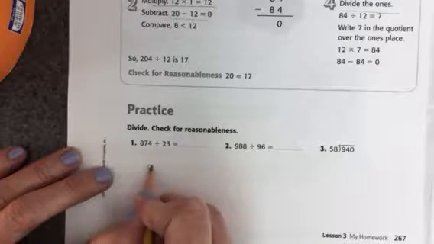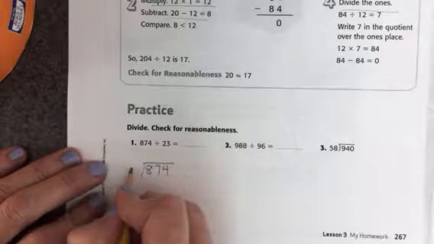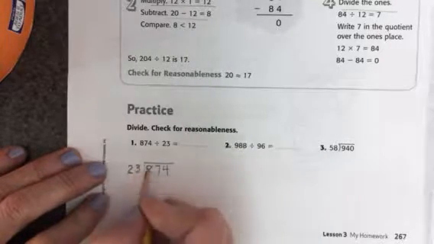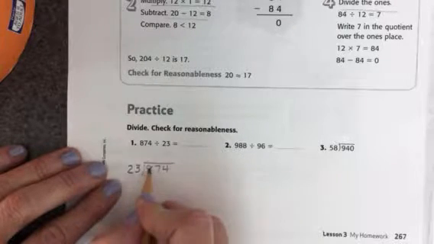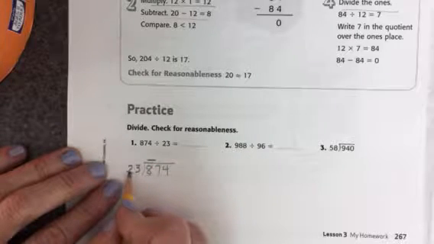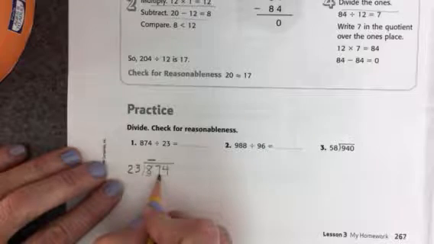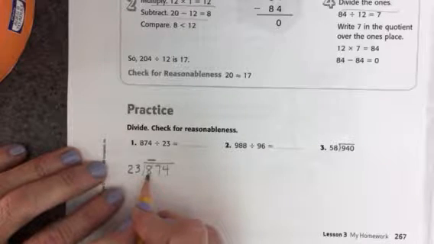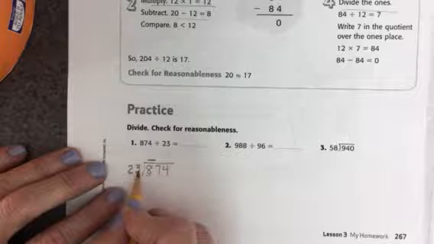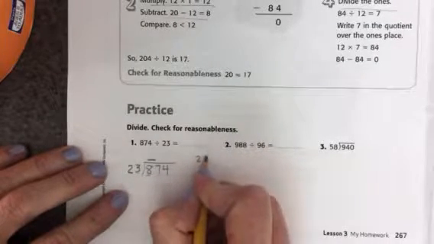We're going to write 874 in the division box, the dividend, and divide by 23. I'm going to ask myself, how many times will 23 go into 8? It won't, so I'll put a placeholder. How many times will 23 go into 87? I'm going to look at this, how many times will 2 go into 8? 2 will go into 8 4 times, but I have a number here, so rather than trying 4, I think I'm going to try 3.